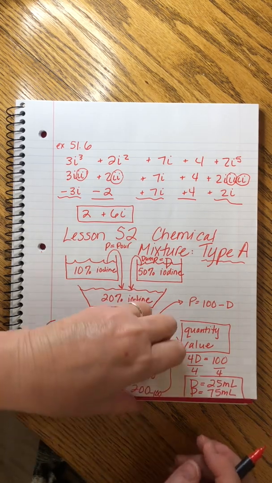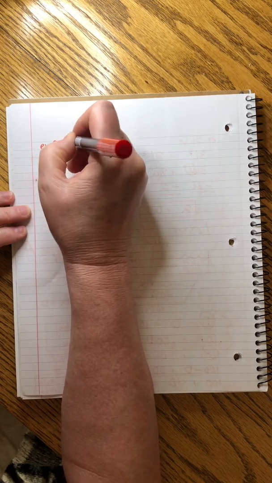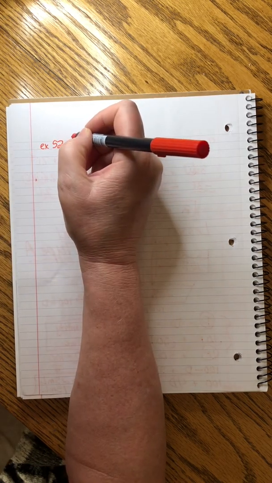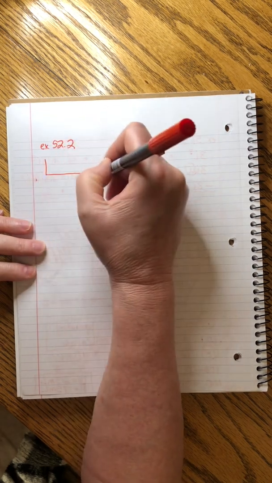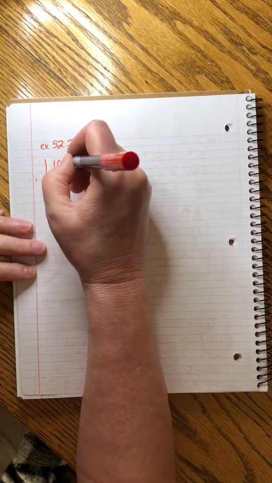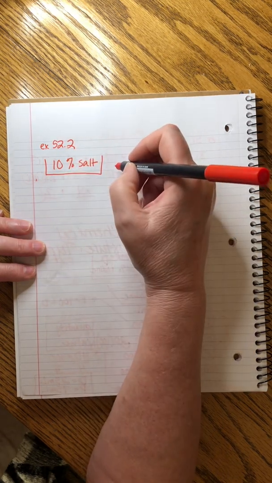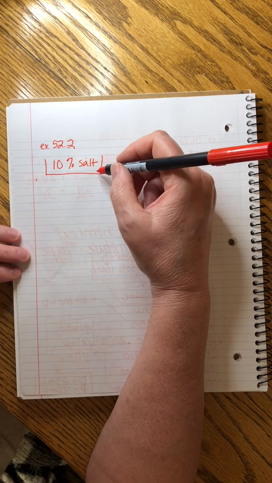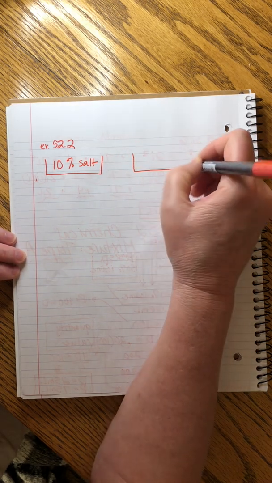We have one more of this type of shenanigans. Okay, a chemist has one solution that is 10% salt and 90% water, and another solution that is only 2% salt.